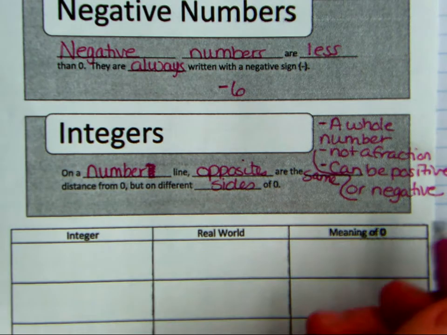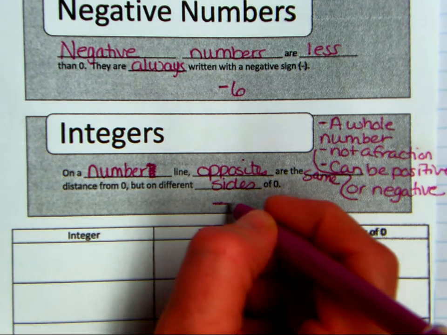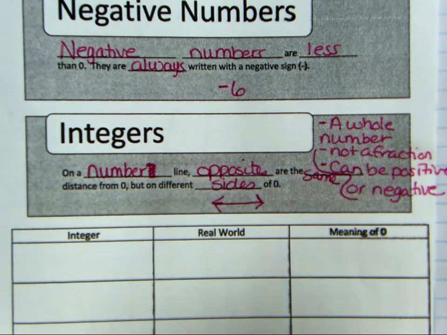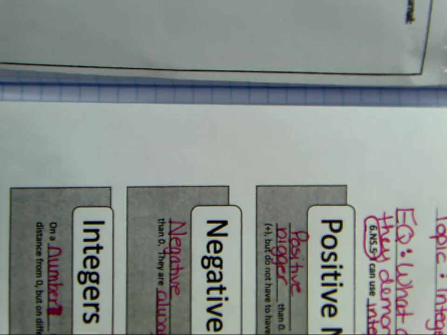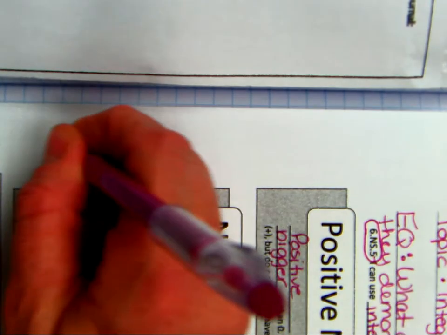Now, when we draw number lines, you can have a vertical or a horizontal number line. This is a horizontal number line. You're probably used to seeing that. But I'm going to draw over here. I'm actually going to turn my paper, and I'm going to draw a vertical number line. So I'm at the side of my paper, as you can see, and I'm going to draw this vertical number line.